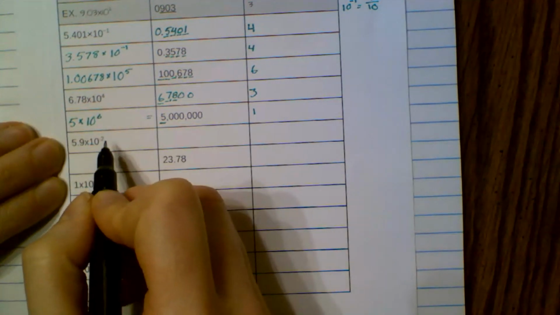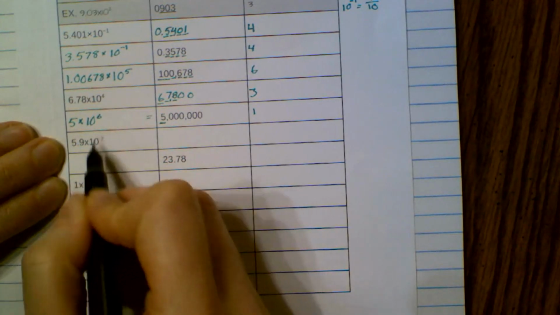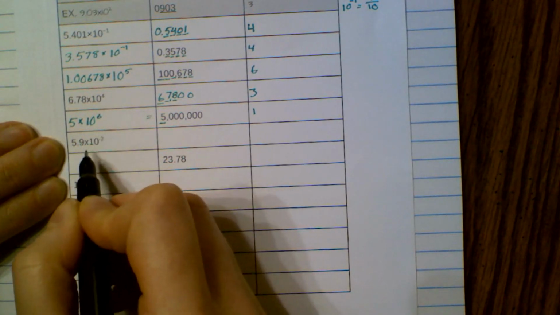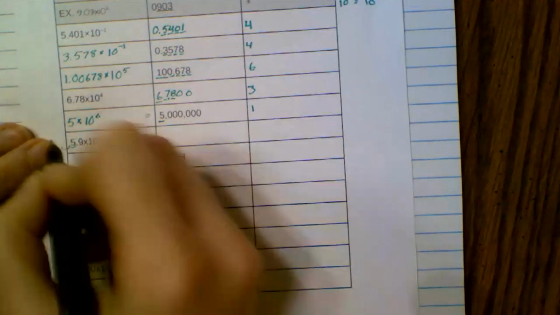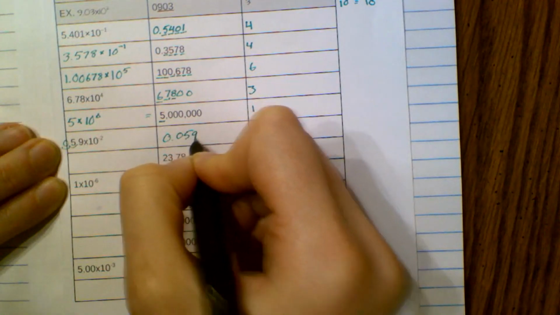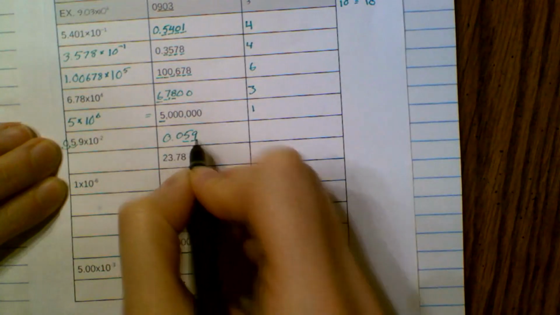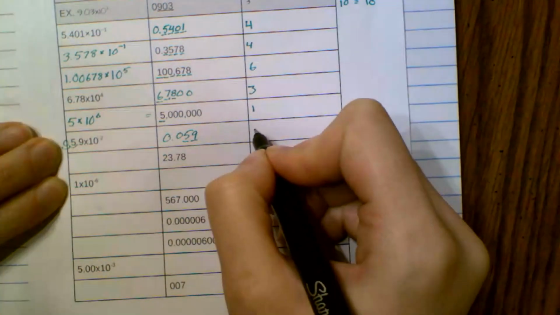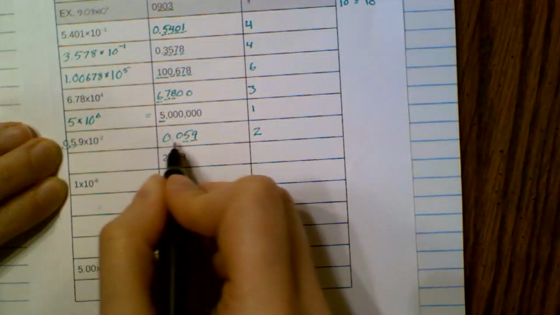5.9 times 10 to the negative 2. I should be getting a smaller number because my exponent for my 10 is negative. So I will move it back twice, for those who need to see it visually, 0.059. Our 5 and our 9 are non-zero digits. Those are significant. I have two significant digits. These zeros are not. They are just placeholders.